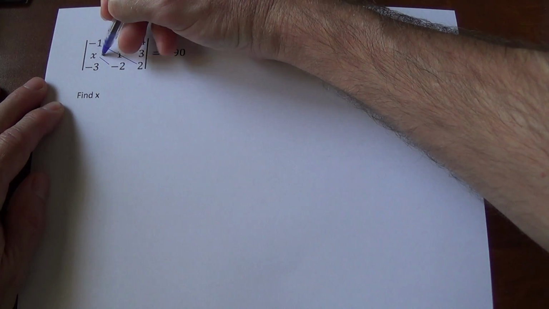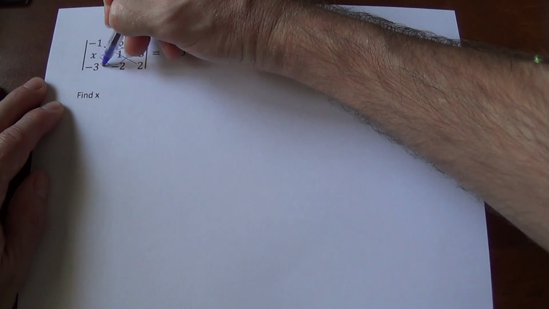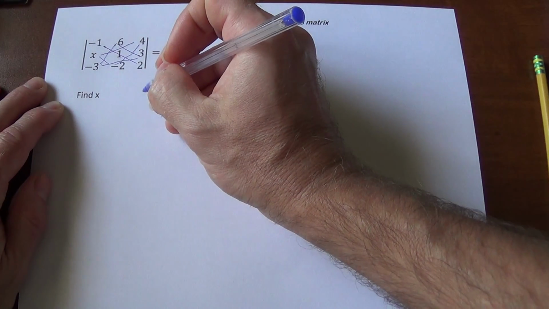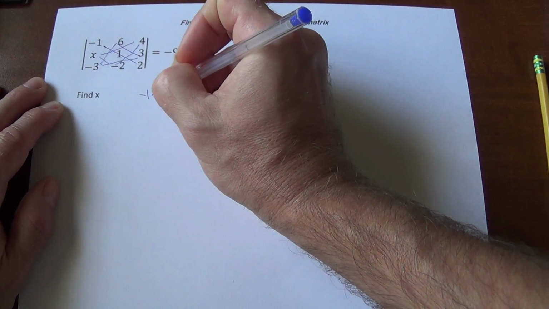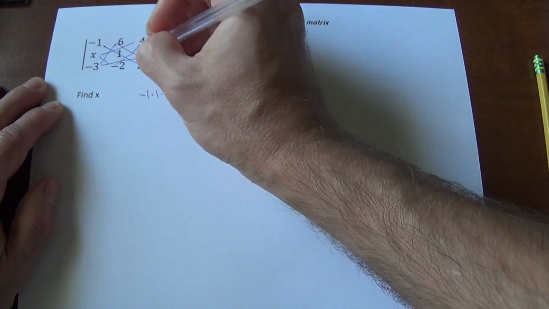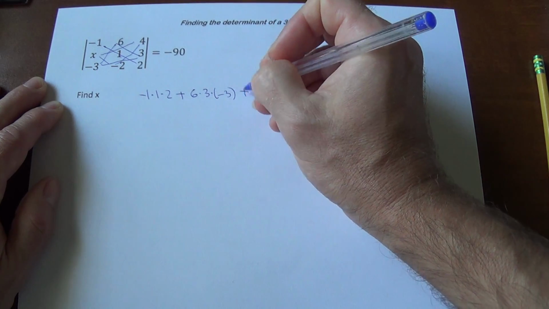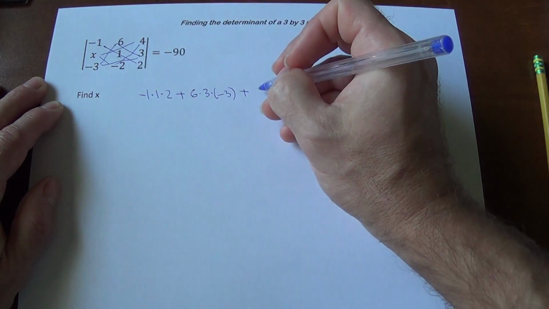So we're going to do it the same way. These three numbers, these three things, and then these three things. Those are going to be positive. So we're going to have negative 1 times 2, plus 6 times 3 times negative 3, plus x times negative 2 times 4.